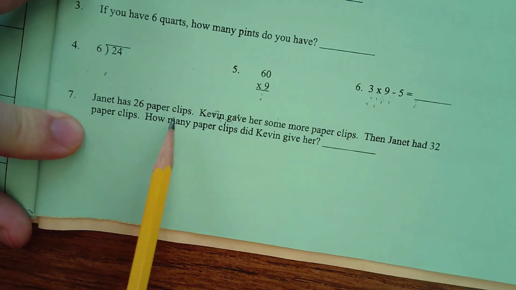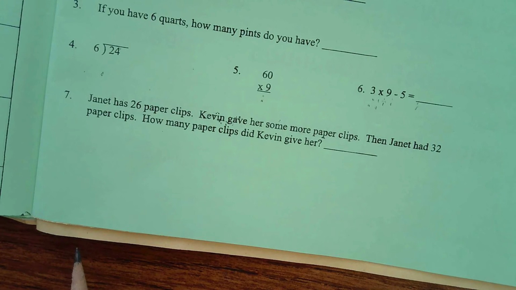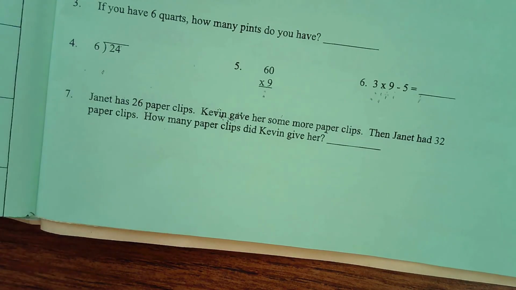Janet has 26 paper clips. Kevin gave her some more paper clips. Then Janet had 32 paper clips. How many did Kevin give her? Ooh, interesting problem. 26. Kevin gave her some, then 32. So how many did Kevin give her to get her to 32 paper clips?